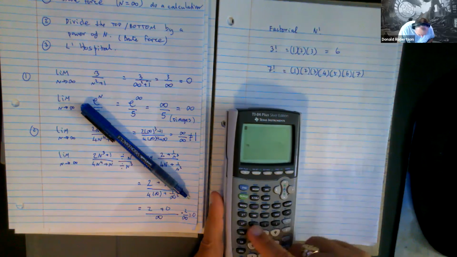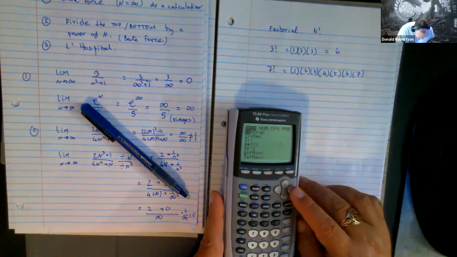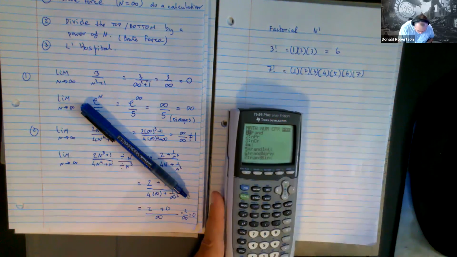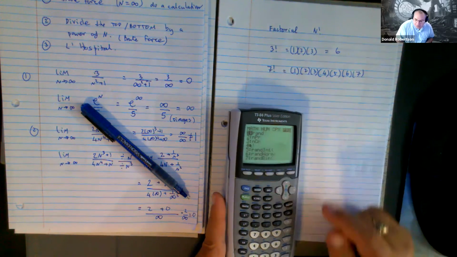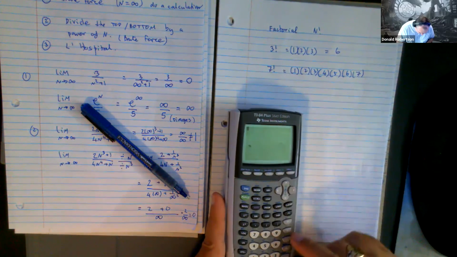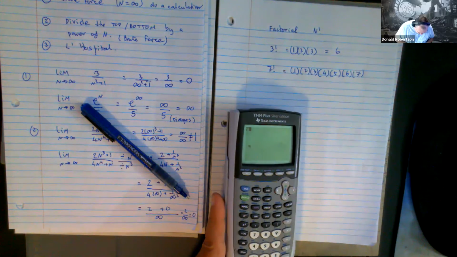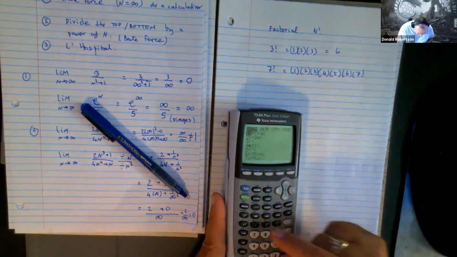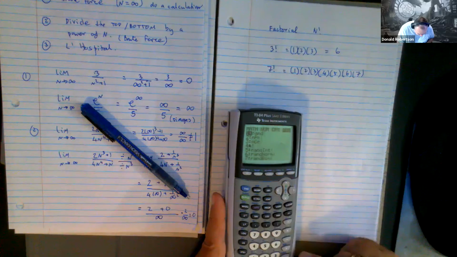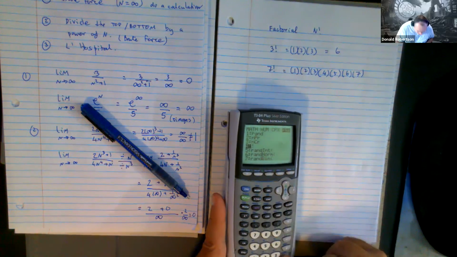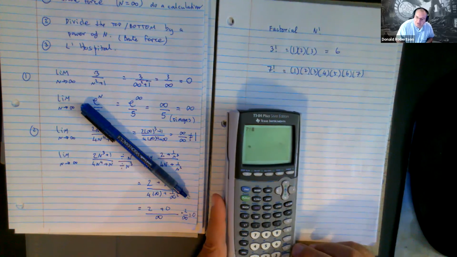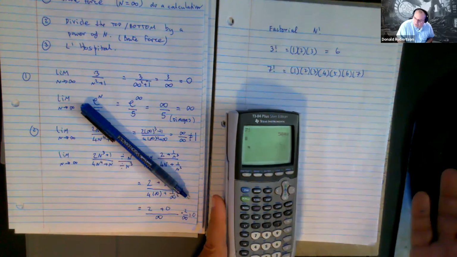So I'm going to hit the math button and try and find where the heck it is. There it is. It's under probability number 4. Do you see it? So let's suppose I wanted to do 7 factorial. You do 7, you hit math, you go over to probability, and you choose option 4. And there is 7 factorial, and it's a pretty big number, right? It's over 5,000. Are you comfortable with that now? If you have to find 10 factorial or 2 factorial.